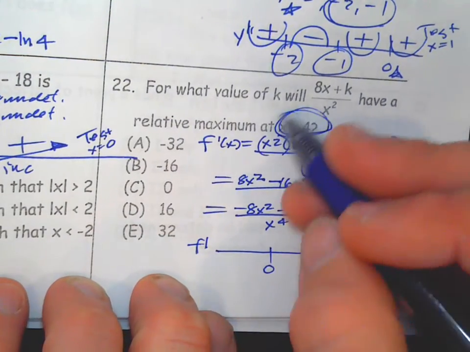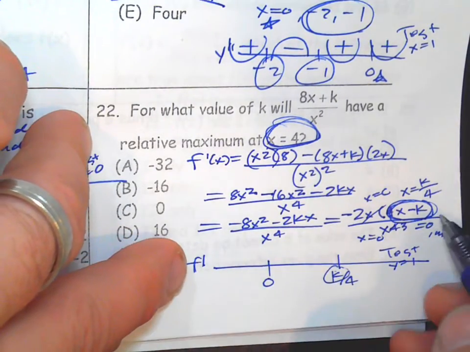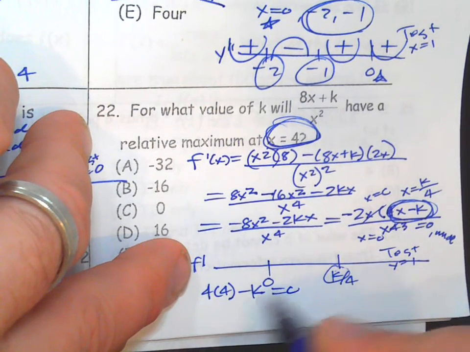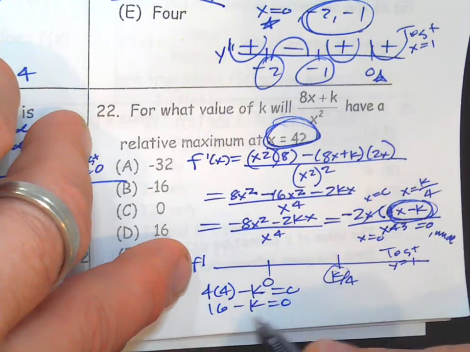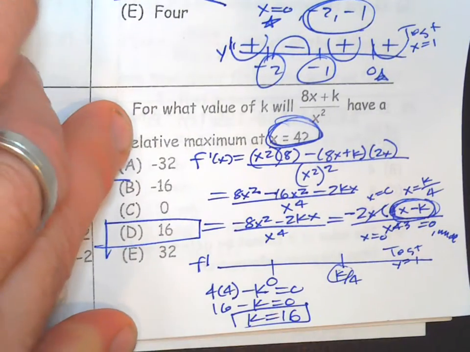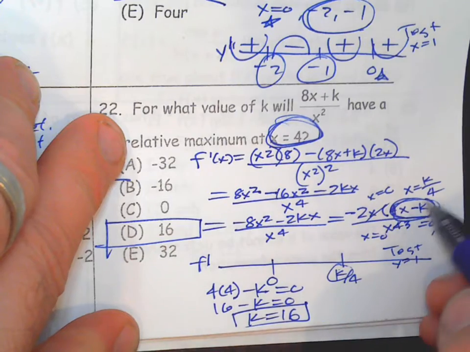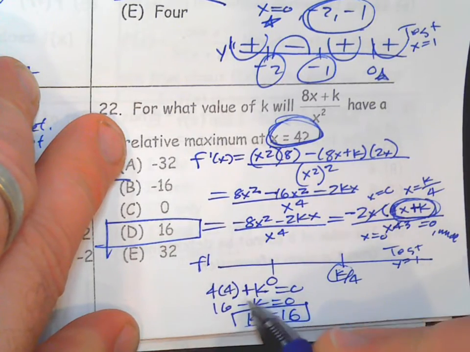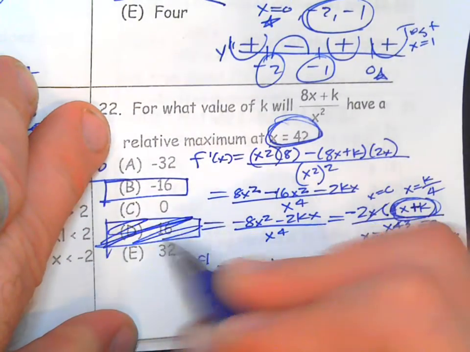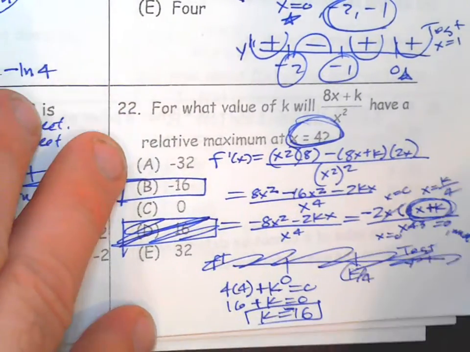At x equals 4. Okay. So let's say, okay, right here, this is going to have to be 0, right? So k has got to be 16. Positive 16. No, it says negative. Shoot. Oh, this should be a plus right here. Interesting. Okay.